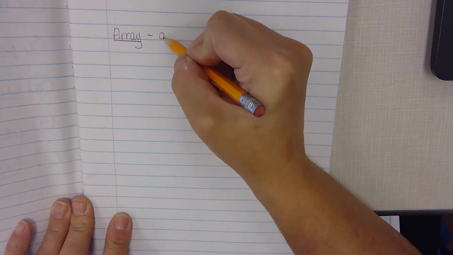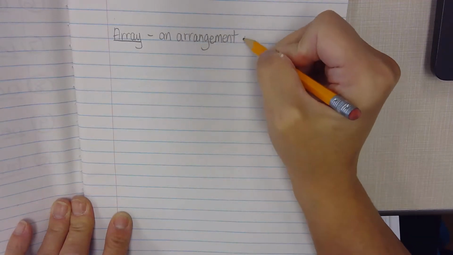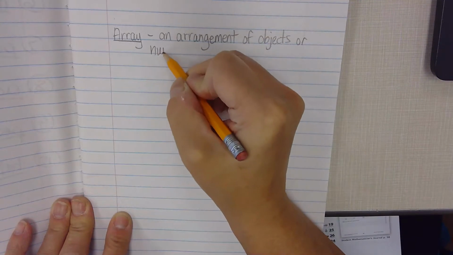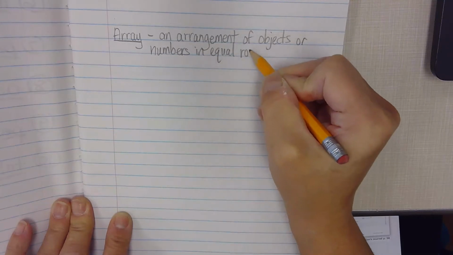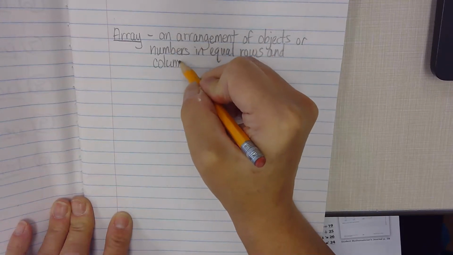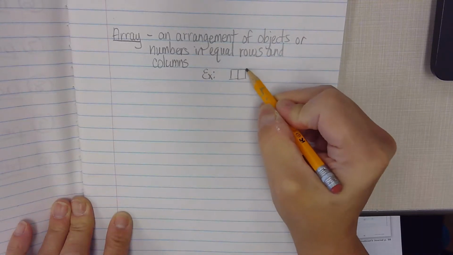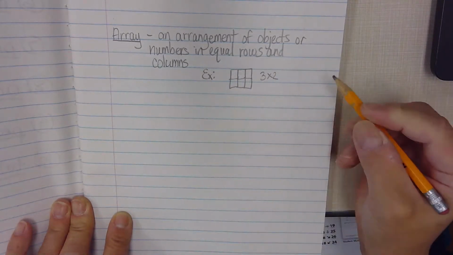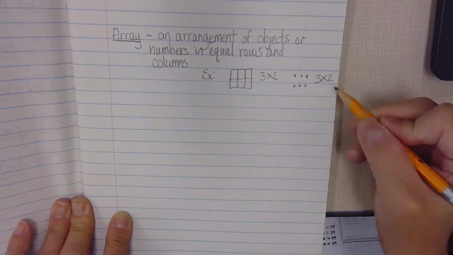An array is an arrangement of objects or numbers in equal rows and columns. This would be an example. It would look like this. That would be a 3 by 2, or 1, 2, 3, 1, 2, 3. That's also a 3 by 2.